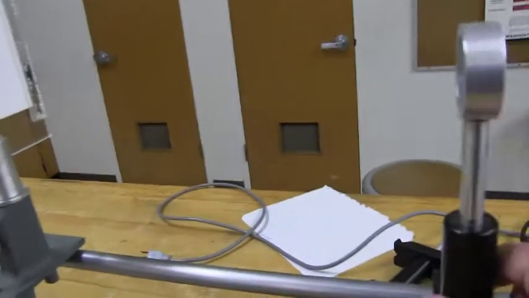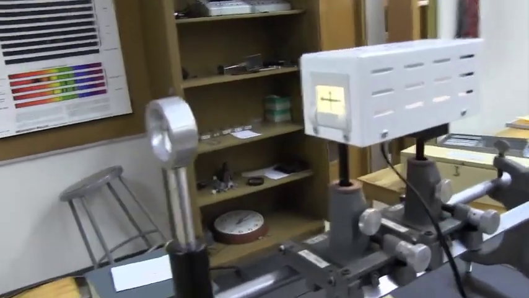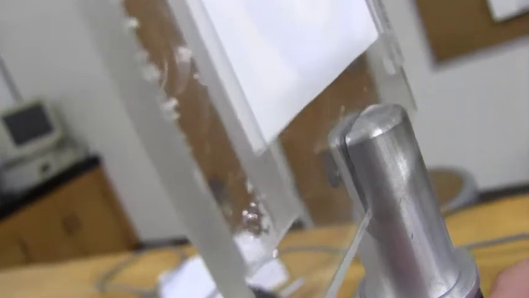And let's see if I can move this really close. Let's see if I can get an image to form. And that's a toughie, long focal length lens. Oh, wait a minute. No. Oh, I suppose I'll declare victory.